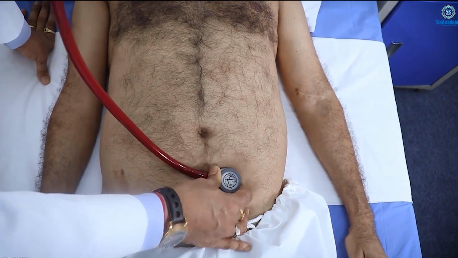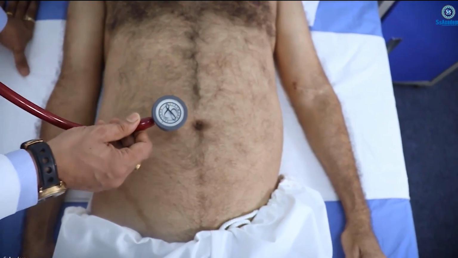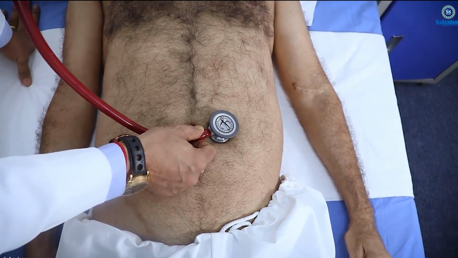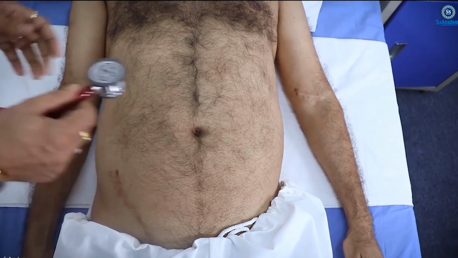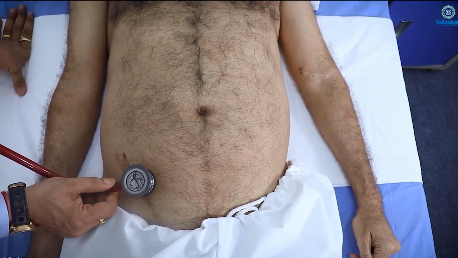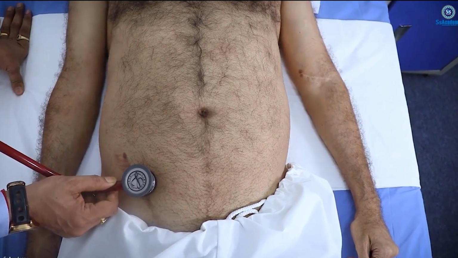Immediately after that, for the renal bruit, turn the stethoscope and put it here, and here, and also overlying the mass for the bruit. So there is no bruit at all.